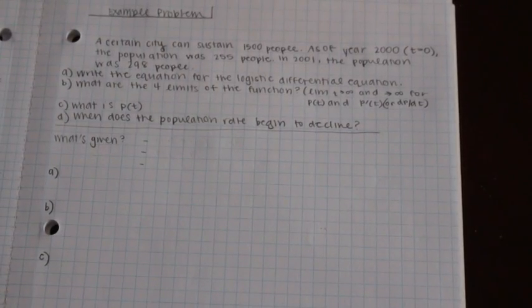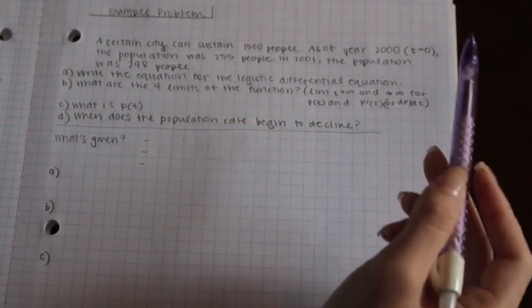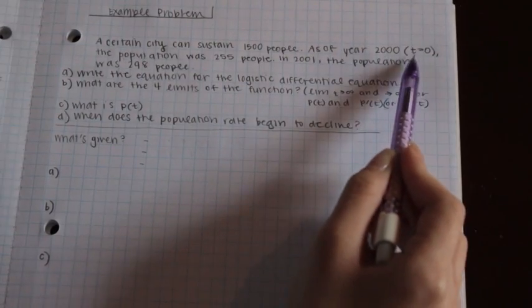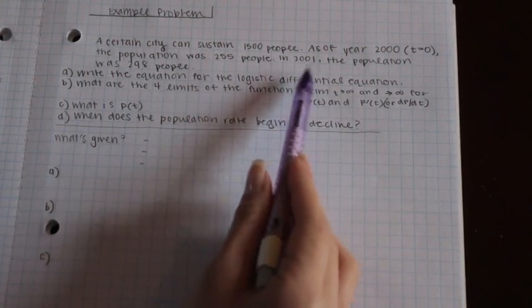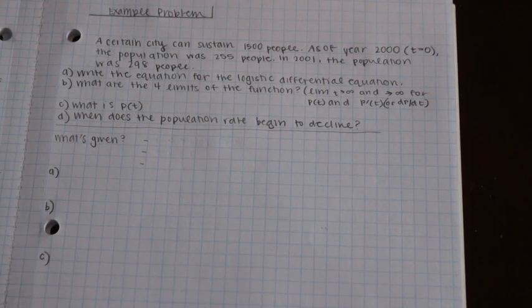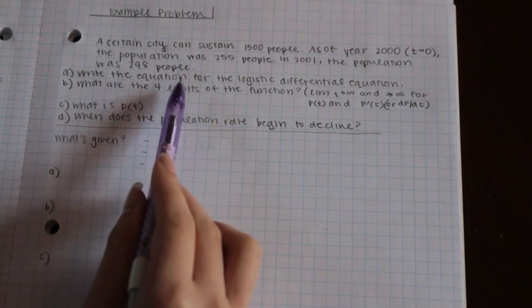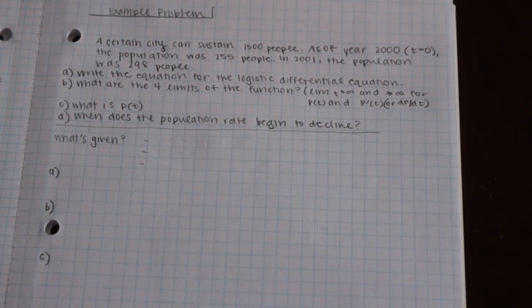Okay, now for an example problem. So say we have a certain city that can sustain about 1,500 people. And as of year 2000, where time is equal to 0, the population is 255, and in 2001, the population is 298. Now for part A, it's asking us to write an equation for the logistic differential equation. So that's going to be our dp dt.